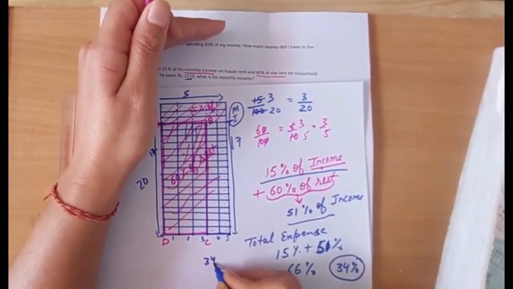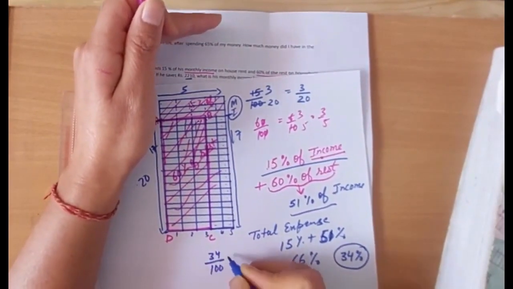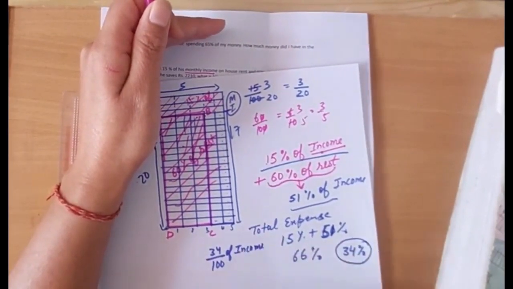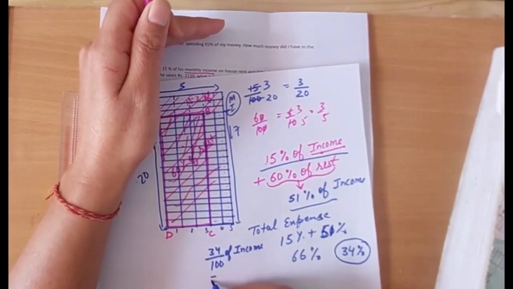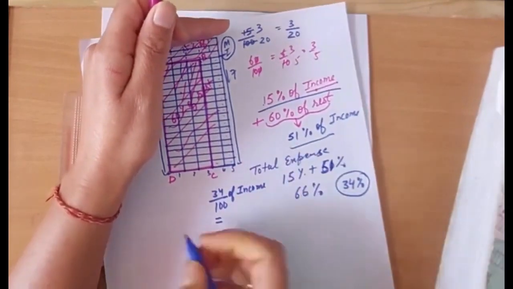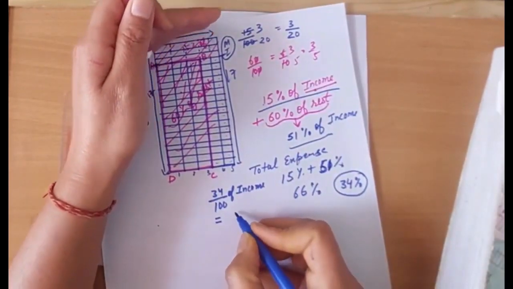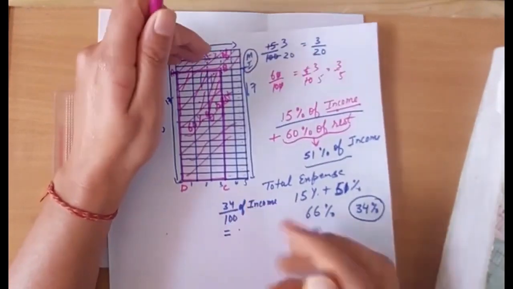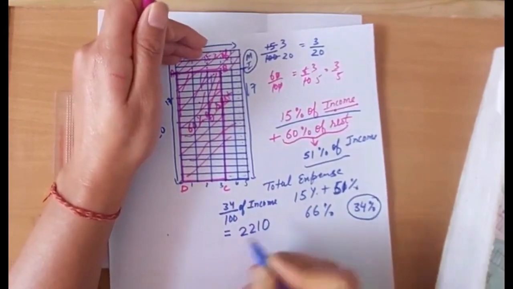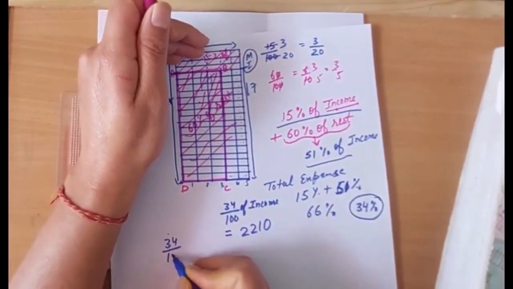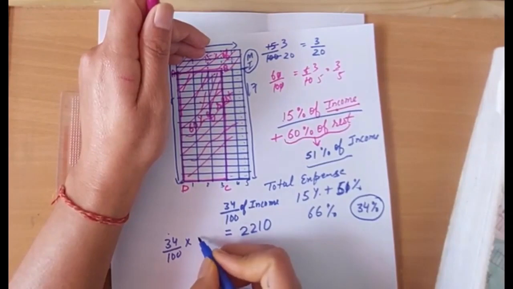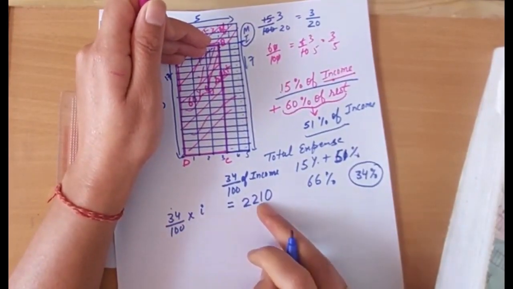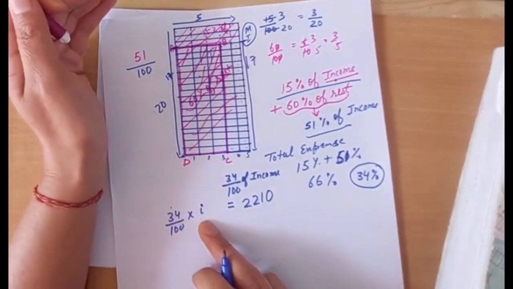So 34% of income has been left, and 34% of income is actually equal to 2210 as per the question. We can also write it like 34% of income equals what he saves. Now you can easily find out the income.